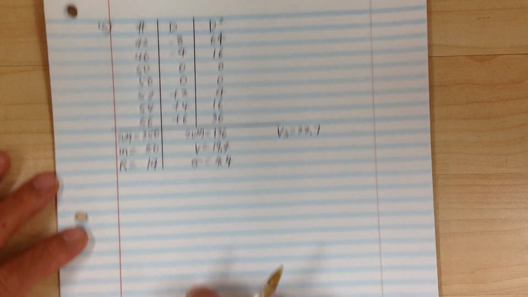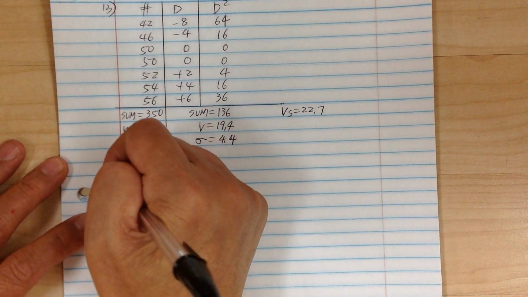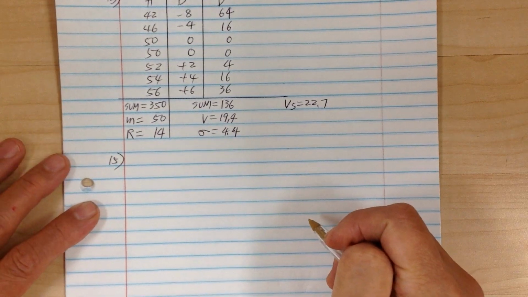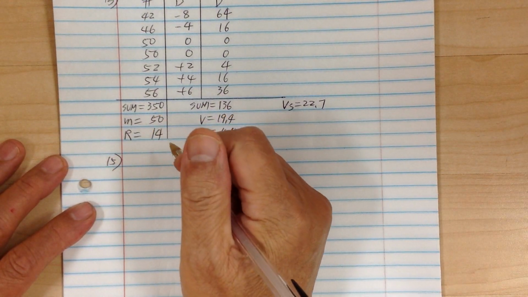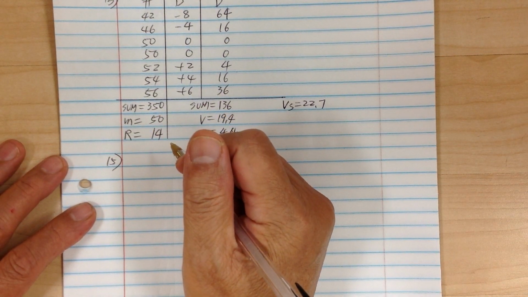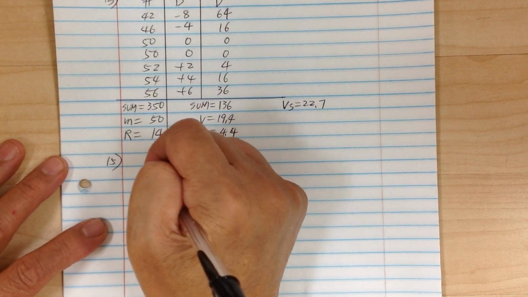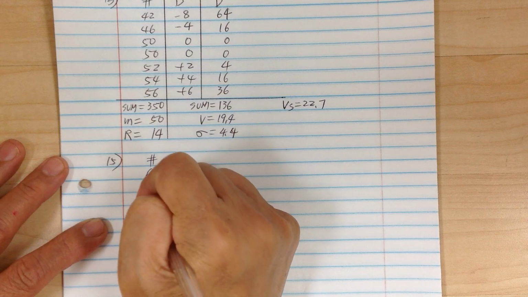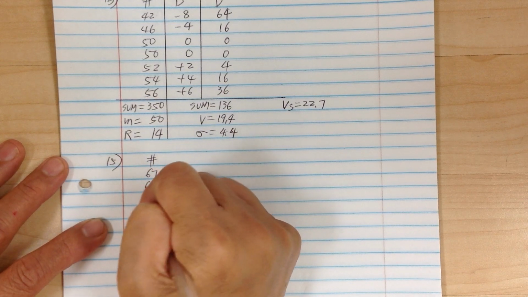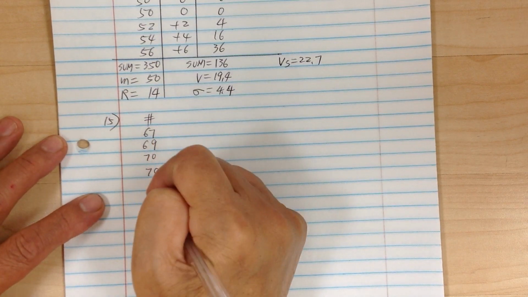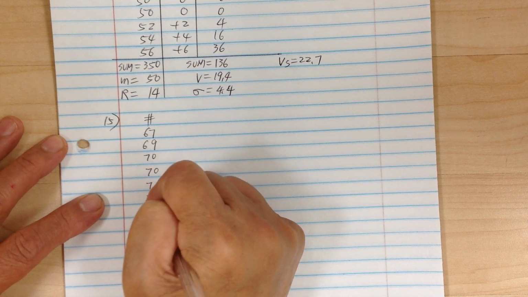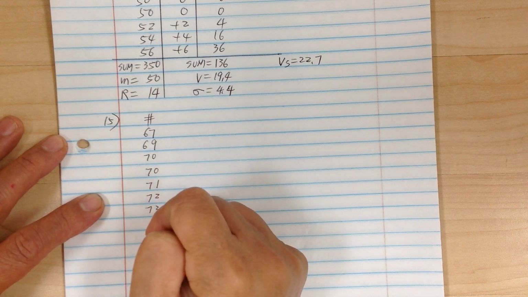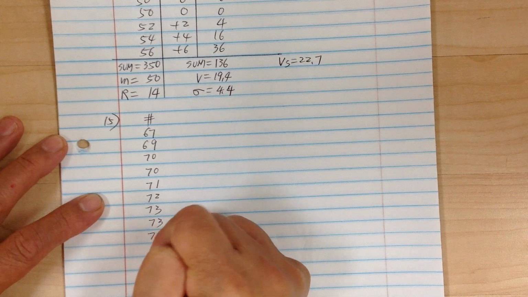Okay, let's go to 15. Okay, so in the golf tournament, the 18 hole, the top 9 scores were, so again, same thing. You just analyze the data, so you got 67, 69, 70, 70, 71, 72, 73, 73, and 74.